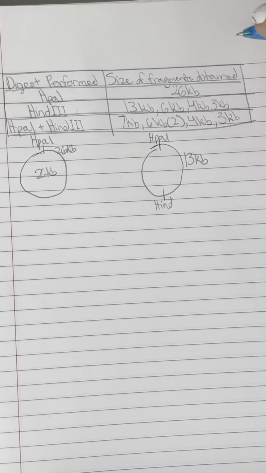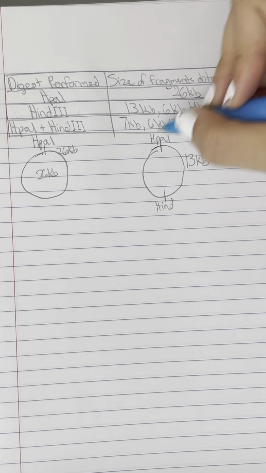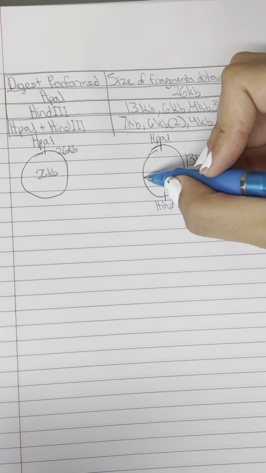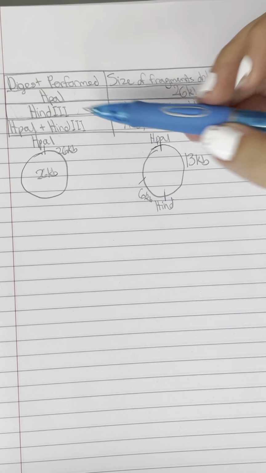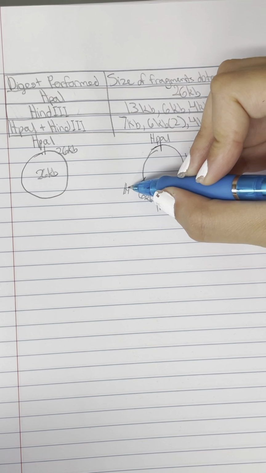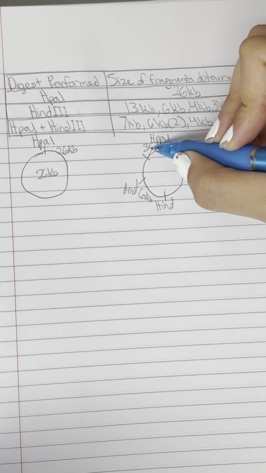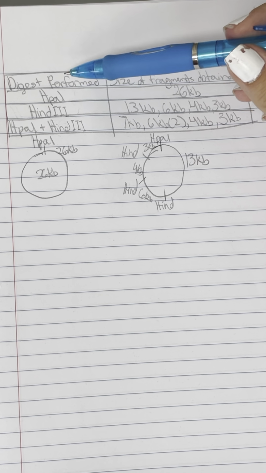Oh, sorry. Now I have the 6, the 4, and the 3. So I'm just going to make the 6 visibly bigger than the 4, visibly bigger than the 3. So the cuts don't have to be to scale. So I'm going to put the 6 right here. That is a HindIII cut, H-I-N-D. And then I make the 3 right here, which is visibly bigger than the 4 just by a bit. And Hin. So these are Hin cuts because they're coming from this digest performed.